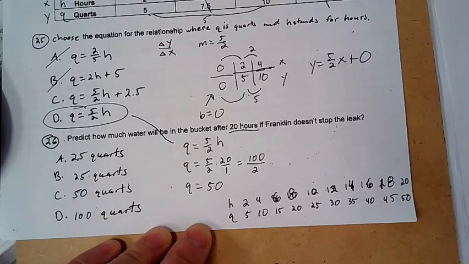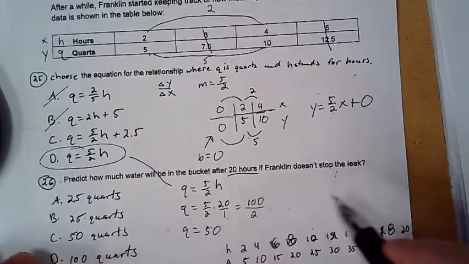So either way you look at it, it ends up being C.